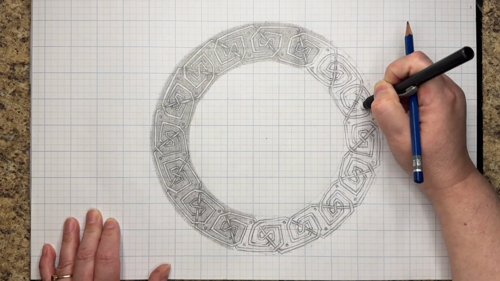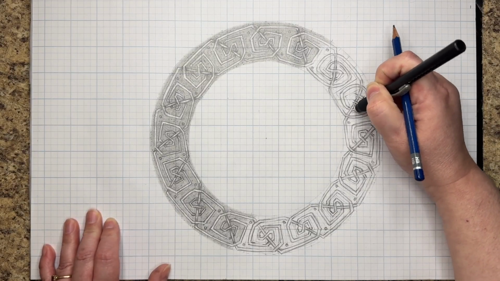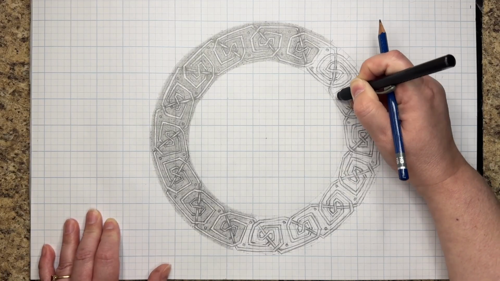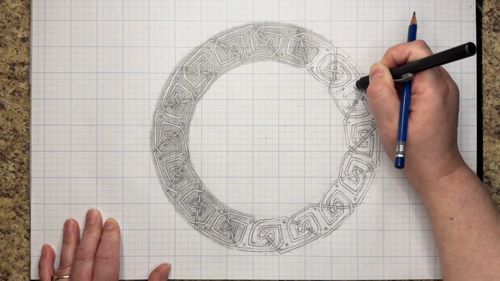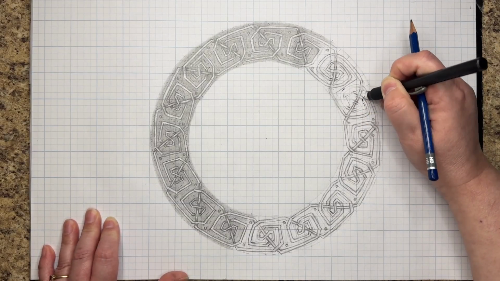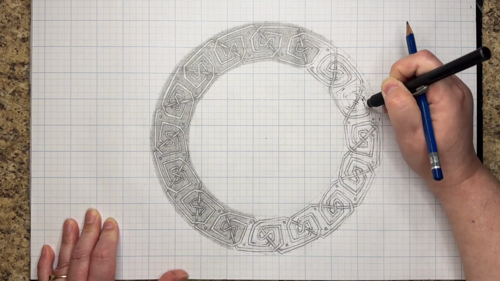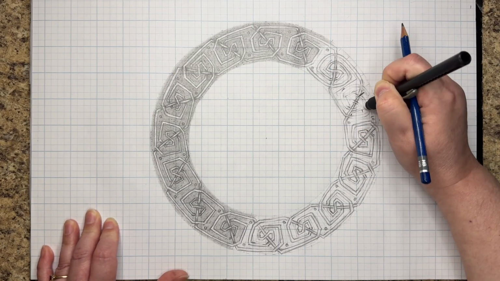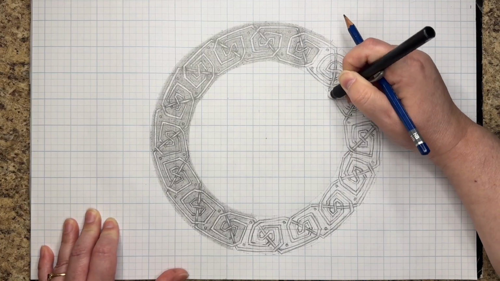So I started in the center here, and I erased all of these round lines because that's not the look I'm going for. I don't know if you can see it on camera.